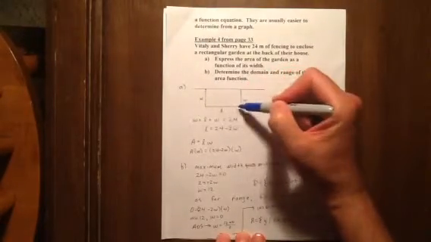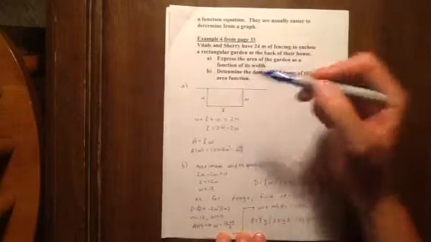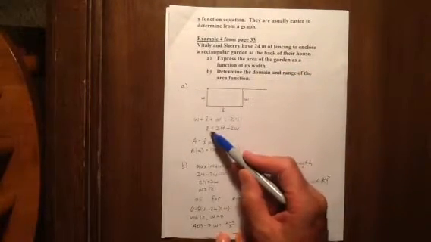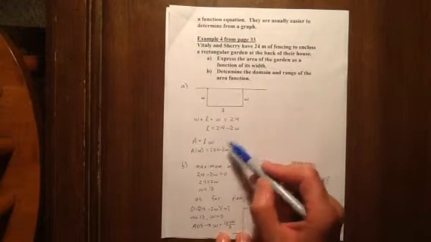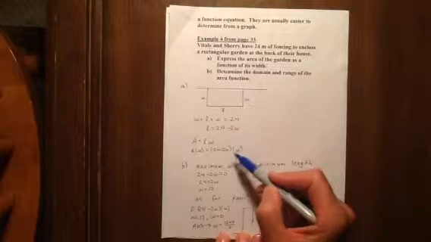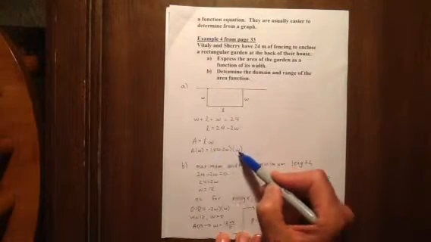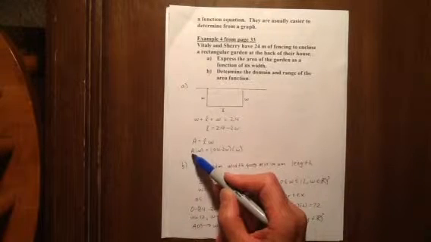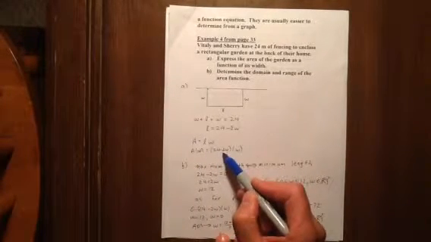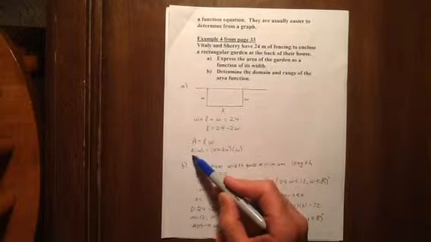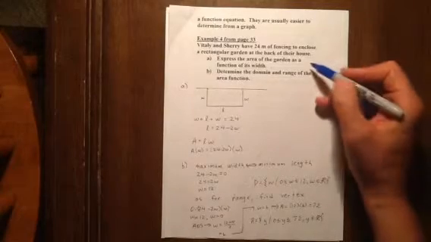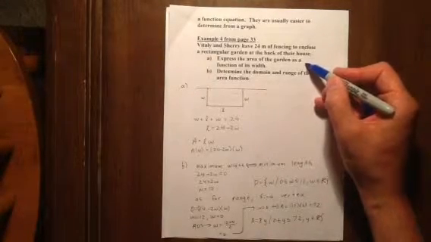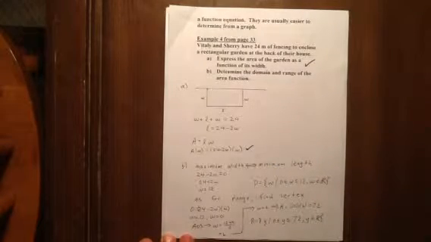The area of this rectangle is equal to length times width. But we've already established that length is 24 minus 2W. So in other words, the area is 24 minus 2W times width. And because we only have one variable now, W, we can say mathematically that area in terms of W is 24 minus 2W times W. This is a new type of notation that we'll talk about soon. And so now we've expressed the area of the garden as a function of its width. Next thing we're going to do is determine the domain and range of the area function.